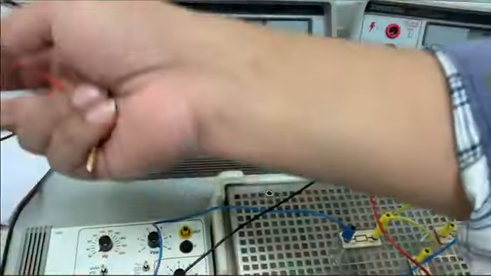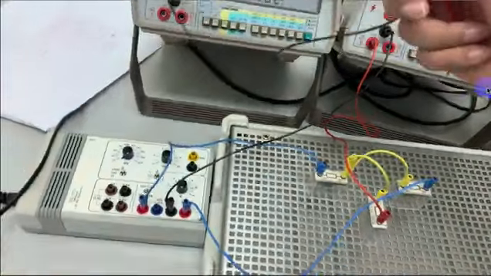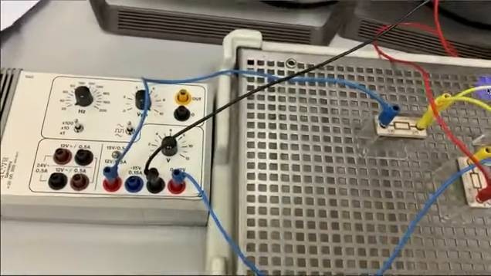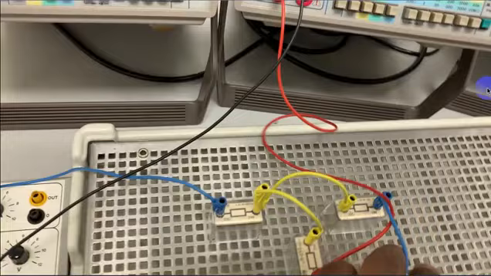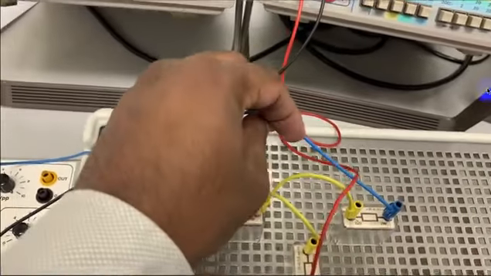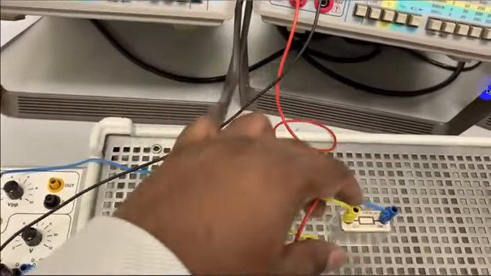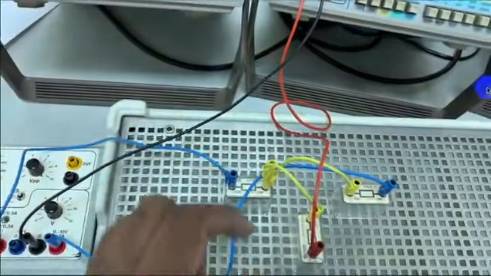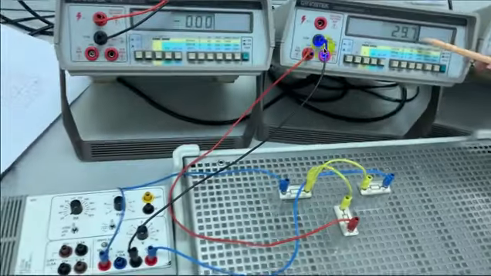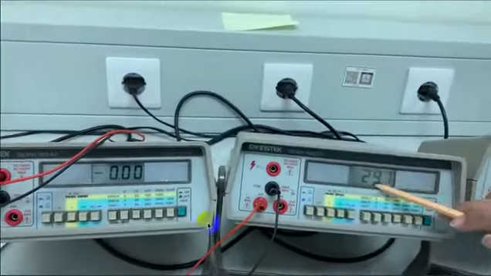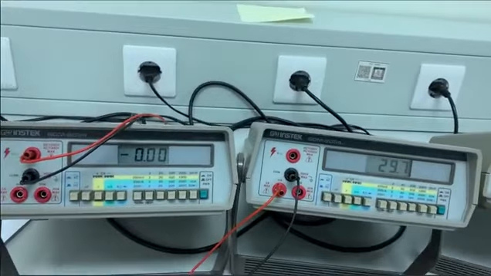We already set this to 6 volt. 6 volt is given to 220, and this point to the ammeter, and from the ammeter it is connected to the common.